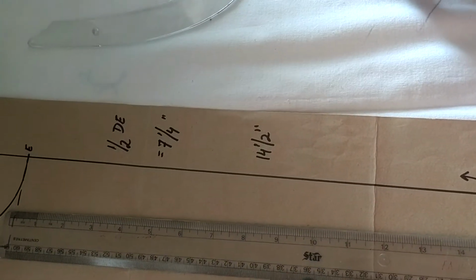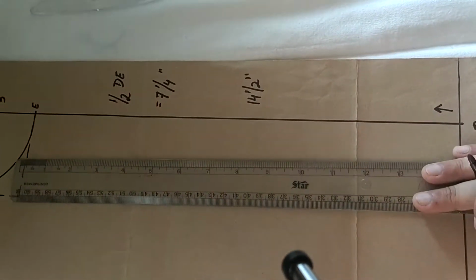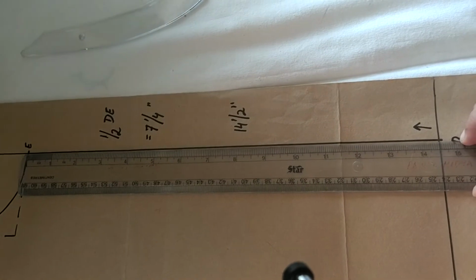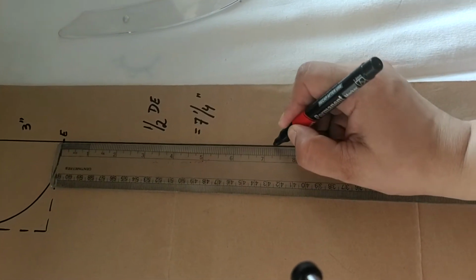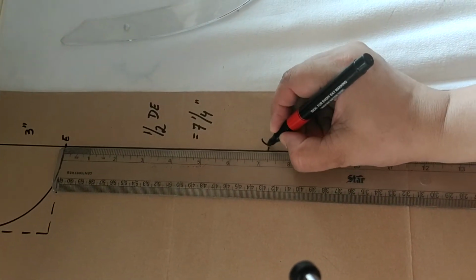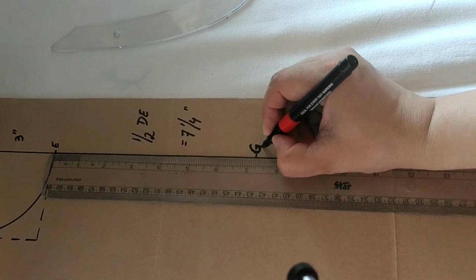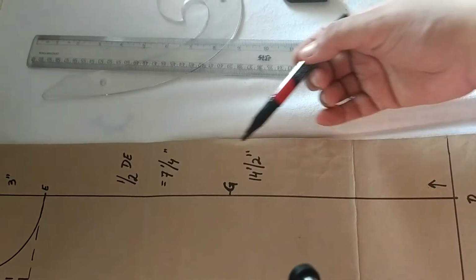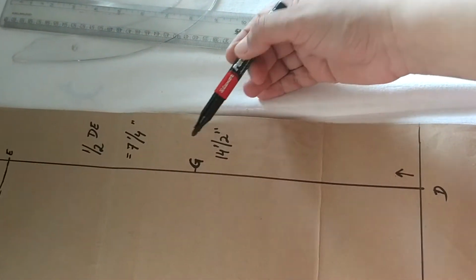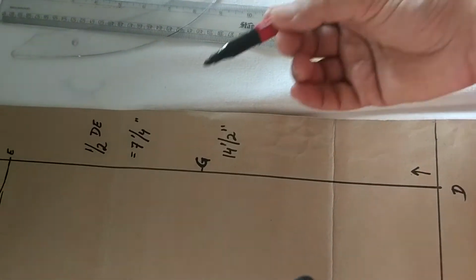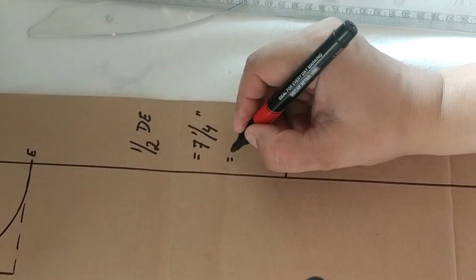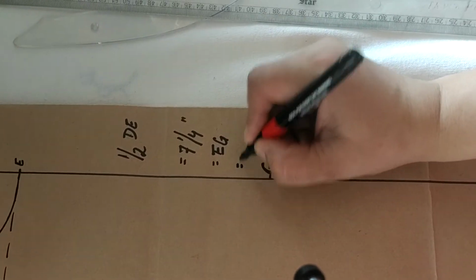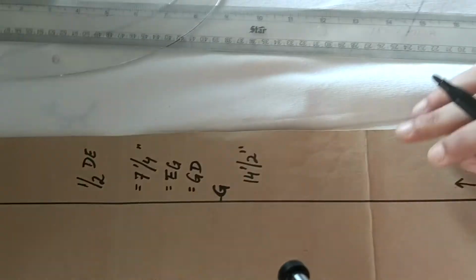So from E I will measure 7 1 by 4, or from D I'll measure 7 1 by 4 and mark a point over there, because this is the center point. Wherever you measure it from, it will be equal from both the sides. So whether I say EG or GD, they're both equal. So I can say 7 1 by 4 is equal to EG, which is further equal to GD.